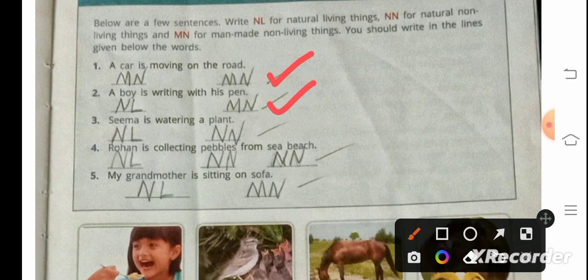Next, Seema is watering a plant. NL means Seema, the girl, is a natural living thing. Water is a natural non-living thing. Rohan is collecting pebbles from the sea beach. Rohan is a boy, a natural living thing. Pebbles we get naturally, and they are non-living things. Similarly, the sea is a natural source and a non-living thing.